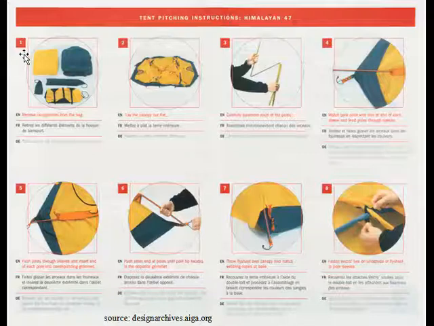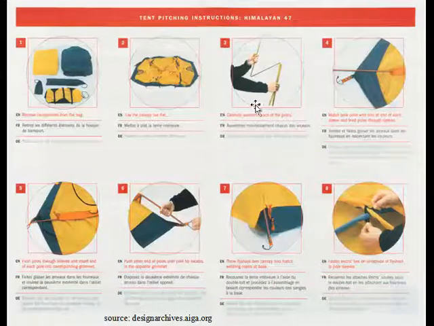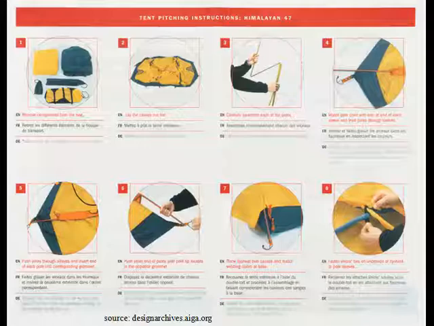Now in the tent pitching instructions, there's also repetition. There are the numbers, 1, 2, 3, 4, 5. They're always in red. Always the image comes second. And then there is some text in English, French, and I think probably Dutch that appears below in that order.